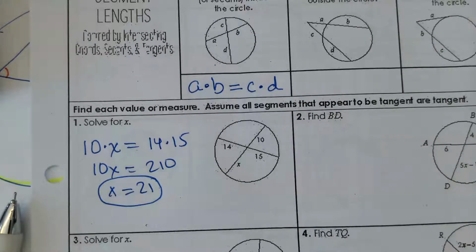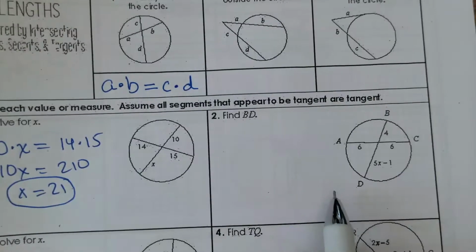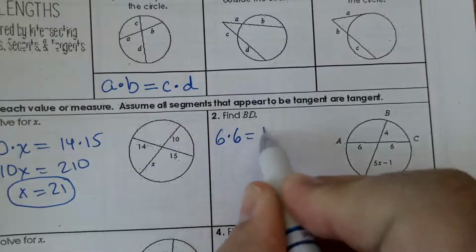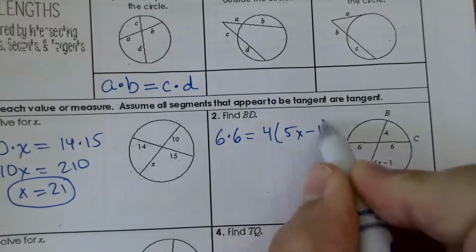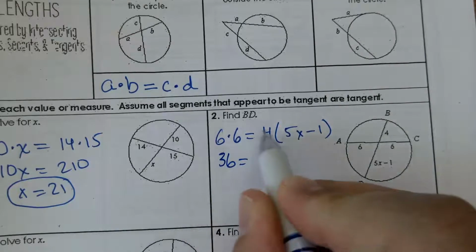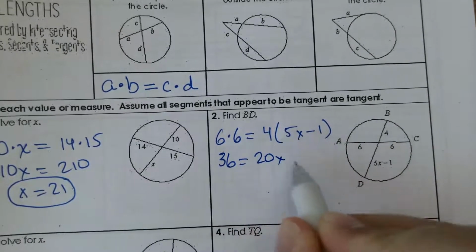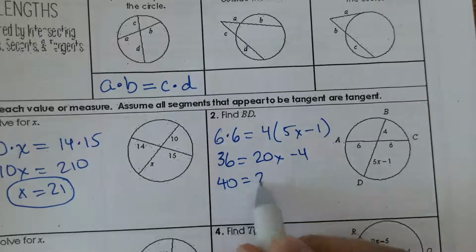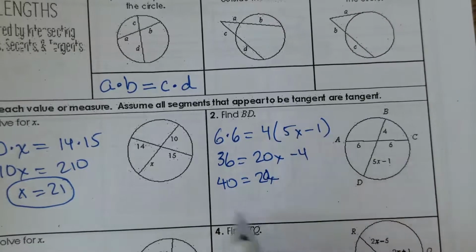We should be able to ratchet things up a little bit. We're going to look at problem number 2 now. What's my setup? 6 equals (4 minus 5x minus 1). Very nice. So 36, and I'll distribute here, equals 20x minus 4. Add 4. Divide by 20.